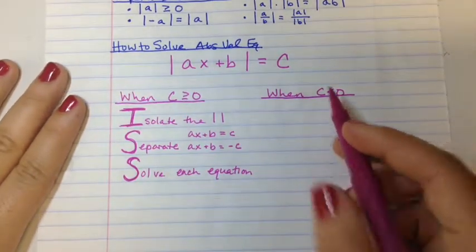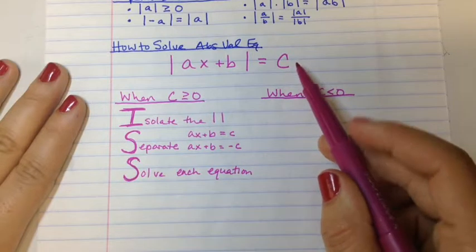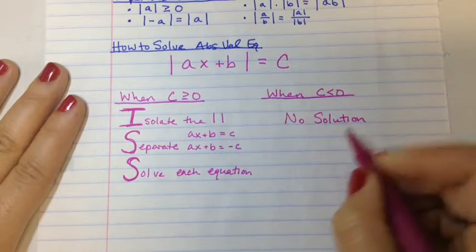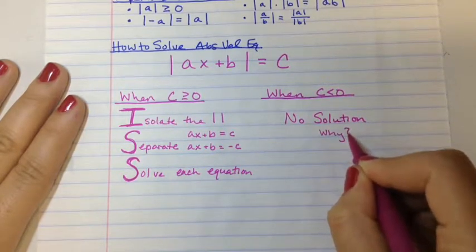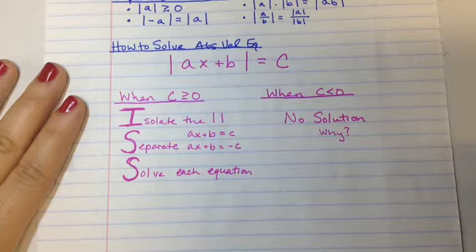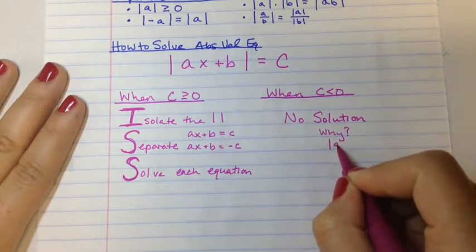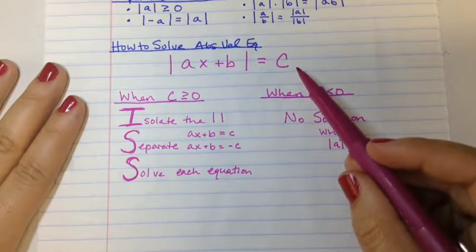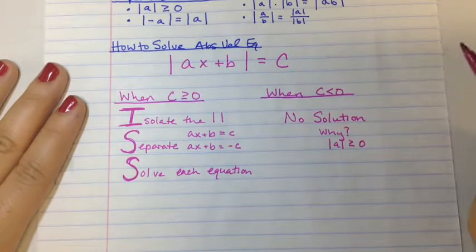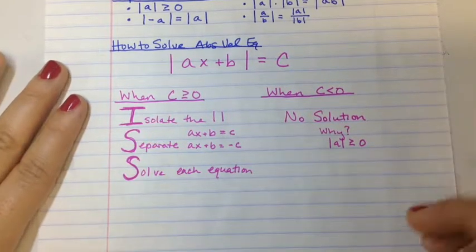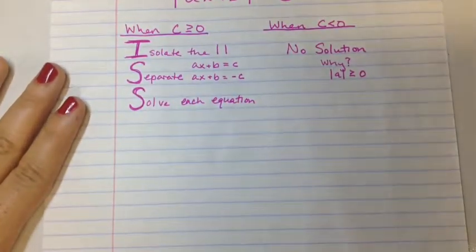When c is less than 0, so that means if this number right here is negative, we're going to have no solution. Why do you think that's a thing? Why do you think we'll have no solution when c is less than 0? Remember that absolute value has to be greater than or equal to 0. So if this number c is less than 0, we will have no solution. It can't be a negative number. Let's try a few problems before we move on.